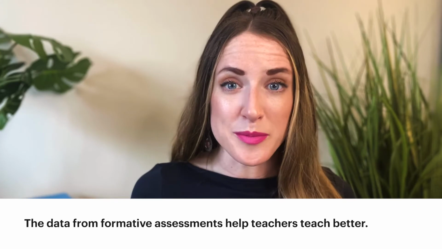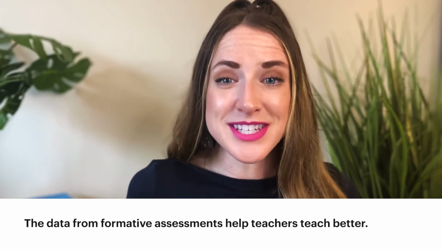Okay, fast fact number 3. The data from formative assessments helps teachers teach better. When students aren't able to answer a question on a quiz, that's informative to us because then we know what to focus on in order to help them address their learning gaps.